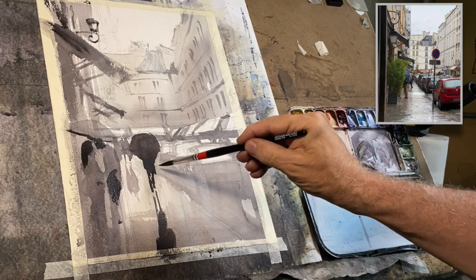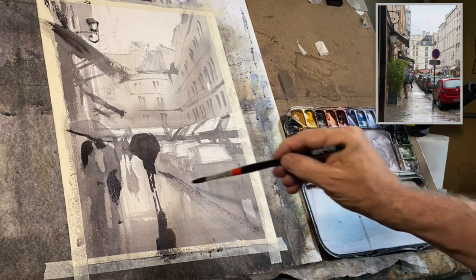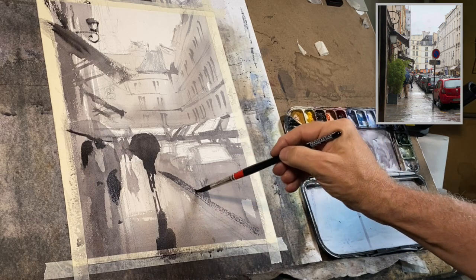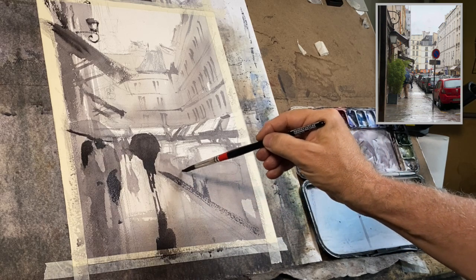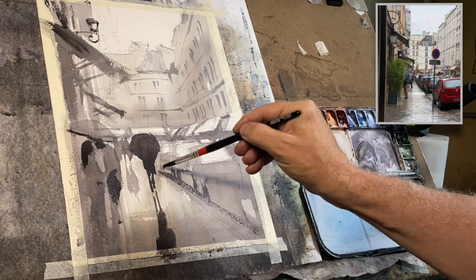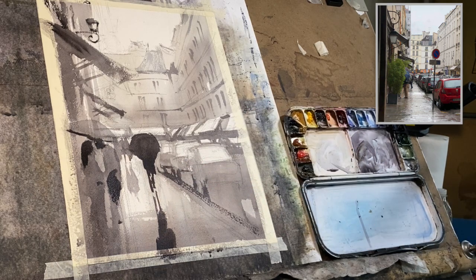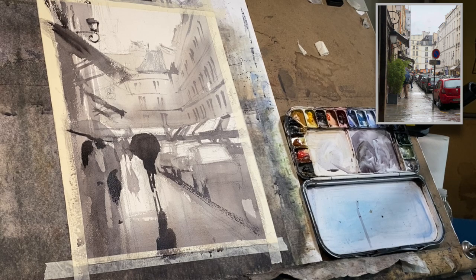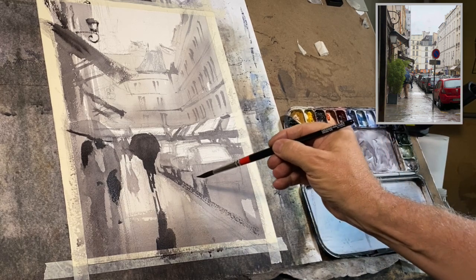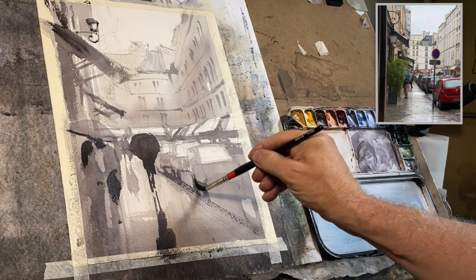I do want there to be a nice feeling of the focal point, yes, but I don't want it to be too isolated, just sitting there like an island. So that's why I'm kind of extending in the manner that you see now.